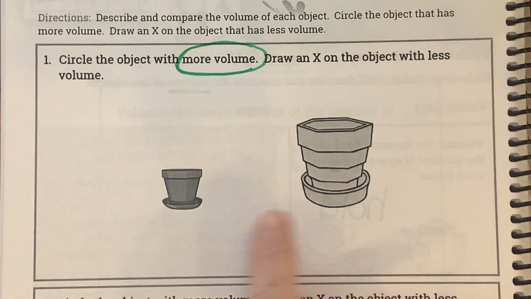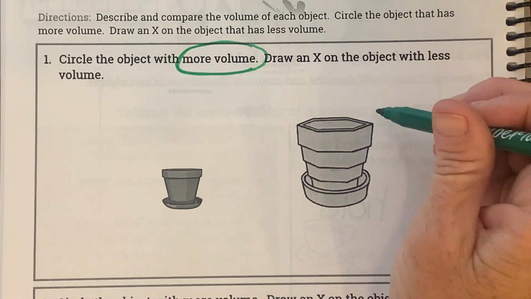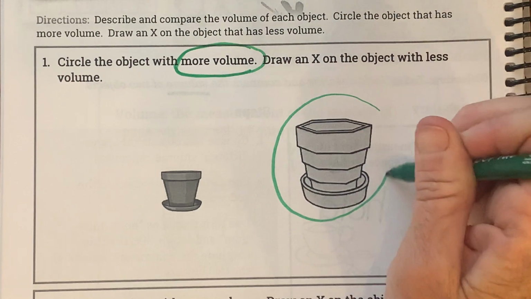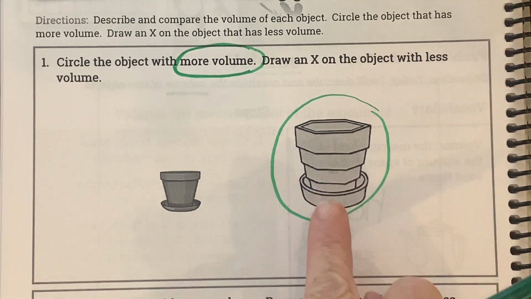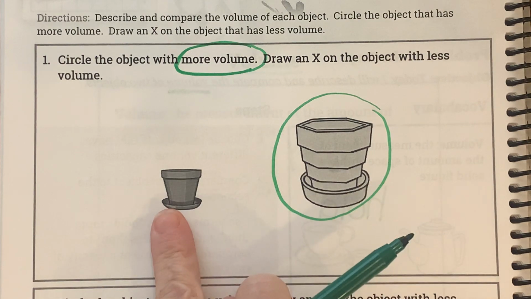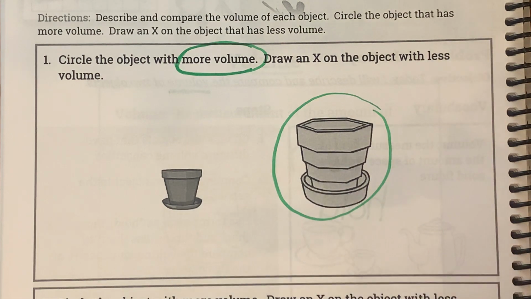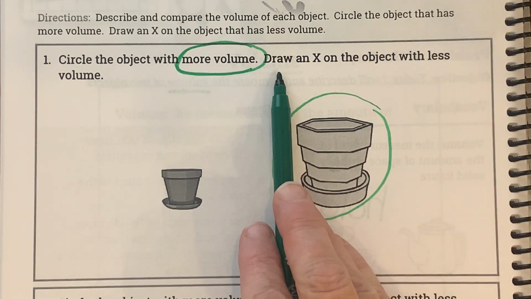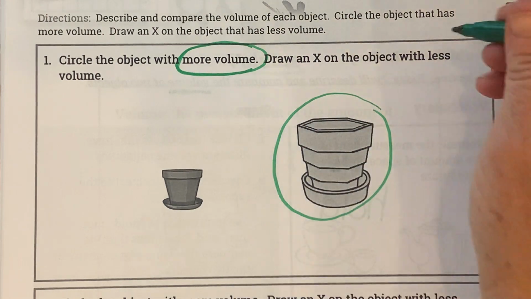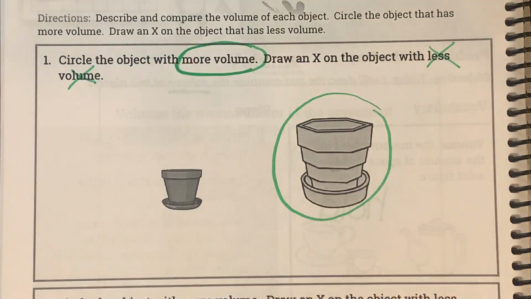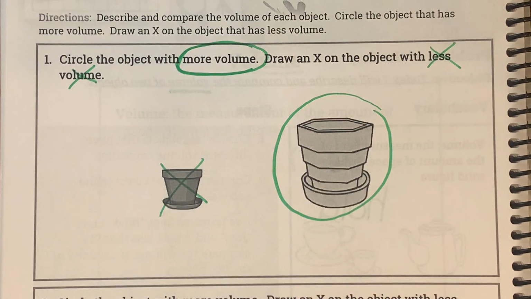So these look like they're both flower pots. So they probably wouldn't hold water or tea. They might hold dirt or soil. So which one do you think could hold more soil? I would say this one. So we would say this pot could hold more than this pot, or this pot has a greater volume. Okay, our next directions say draw an X on the object with less volume. So less volume means it holds less, and this pot is going to hold less.